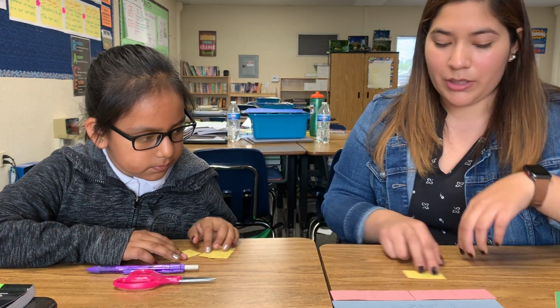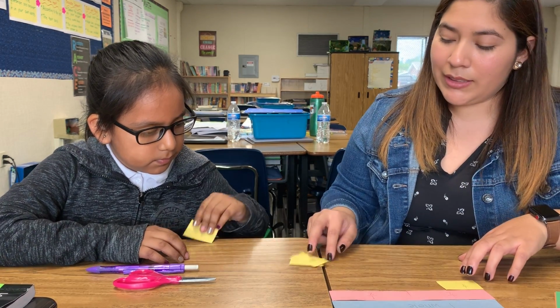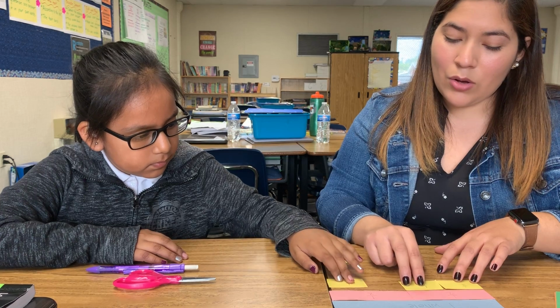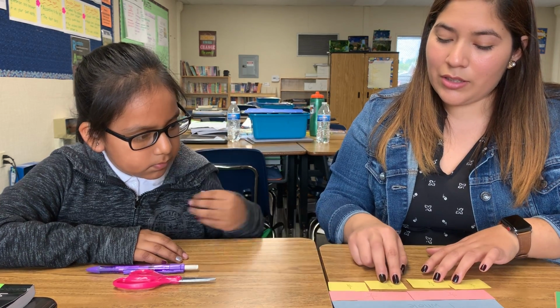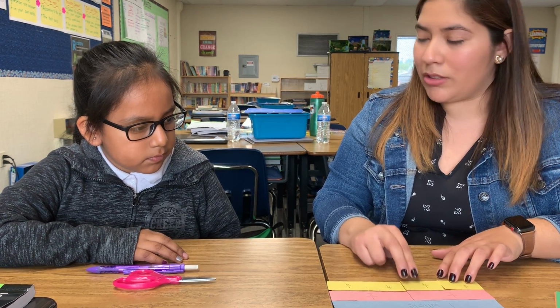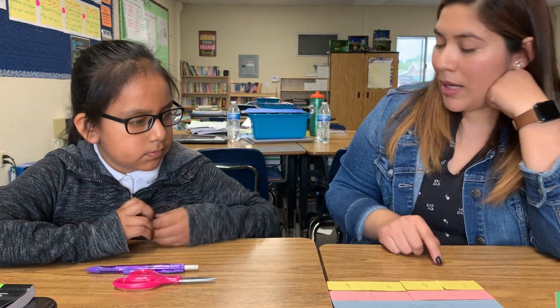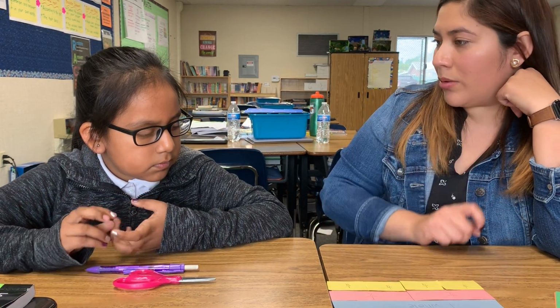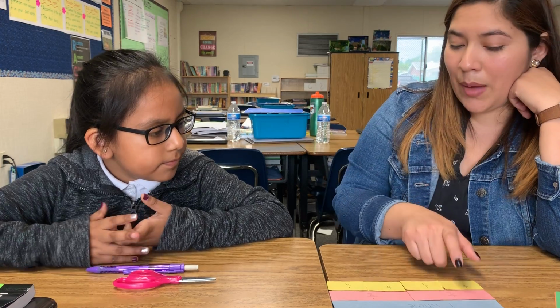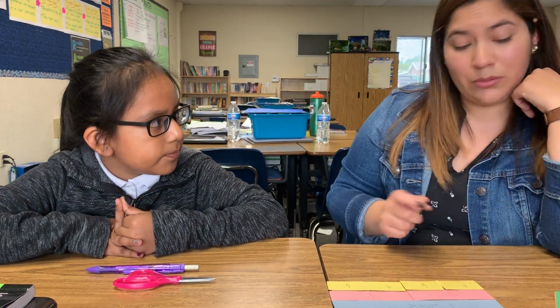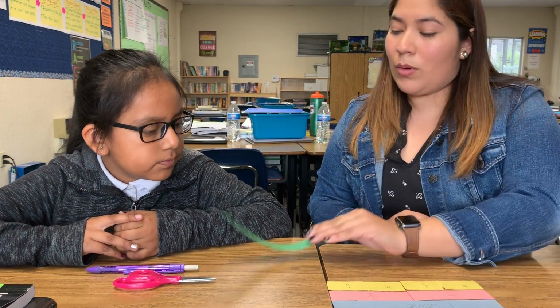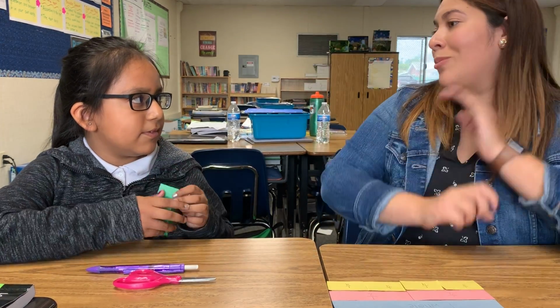Good job. And we're going to just put them back right there. So what will our fraction look like if we have fourths as our denominator to make 1 whole? How many fourths equal 1 whole? 4. 4 fourths. And how about 1 half? 2. Awesome job.